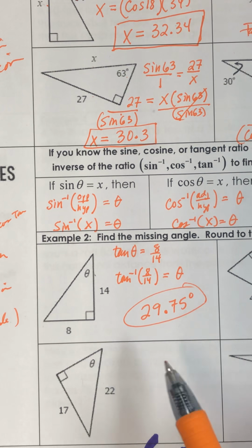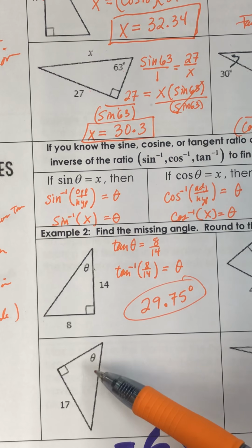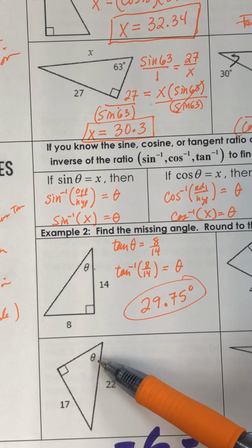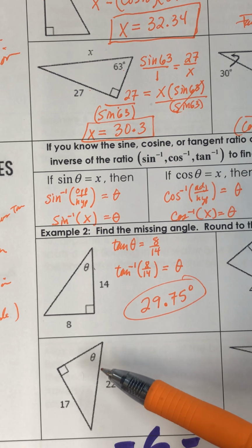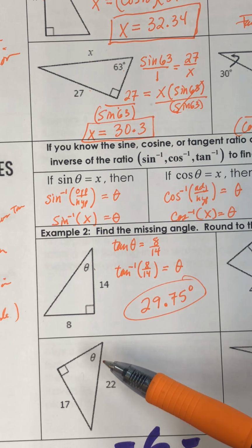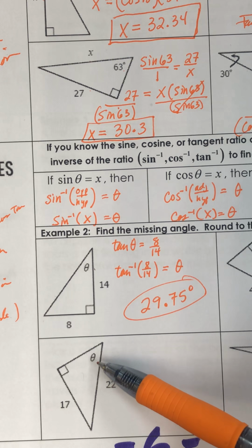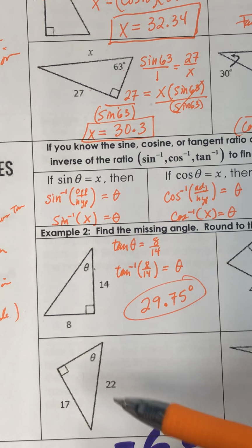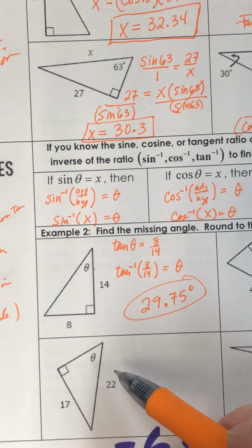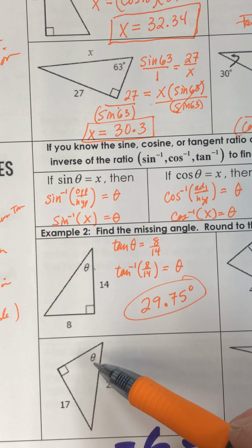Next example. We're still finding angle measures because the angle is missing. That's how we would know. If on your test it just says solve or find the missing parts, and you see I don't have an angle, then you would assume you'd find the angle. So this angle is sitting right here.